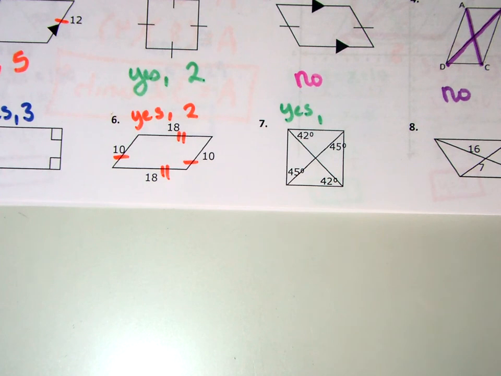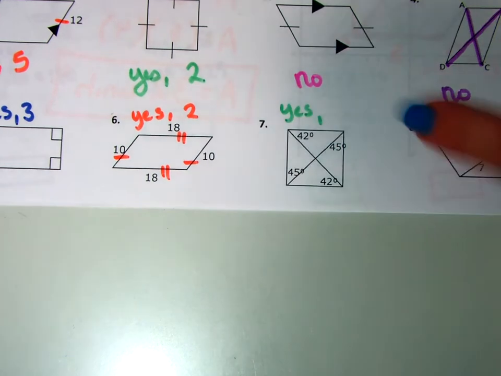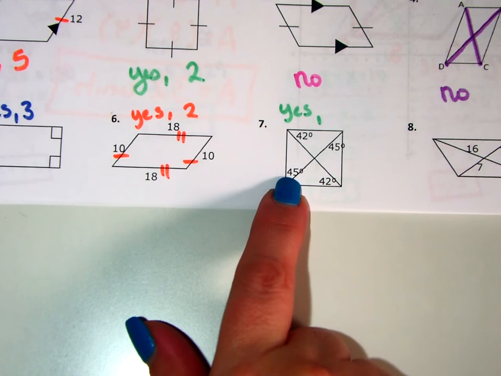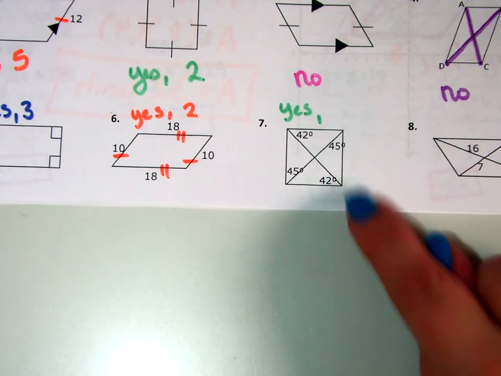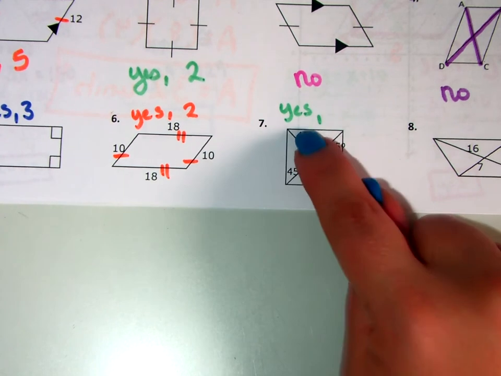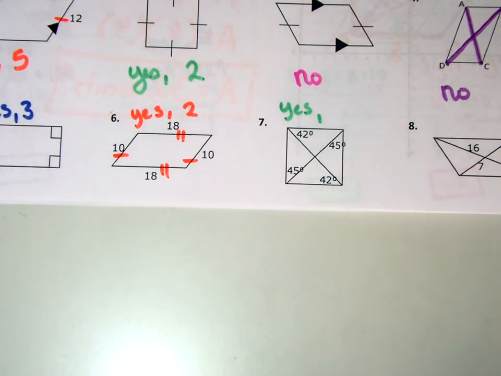So in a parallelogram, you can't assume because one angle's 42, the one next to it's 42. Because one angle's 45, the next one's 45. In fact, that wouldn't even work out because if these two were 45s, then I'd have 90 degrees here and I'd have 90 degrees here. And if these two were both 42, then I'd have 84 here and 84 here, and I wouldn't add up to my 360. So these are definitely not bisected.